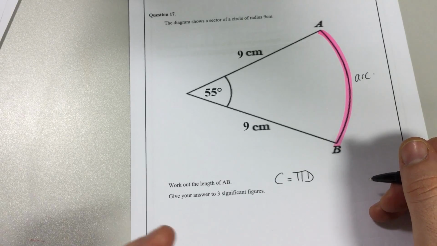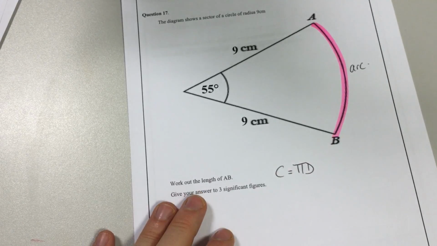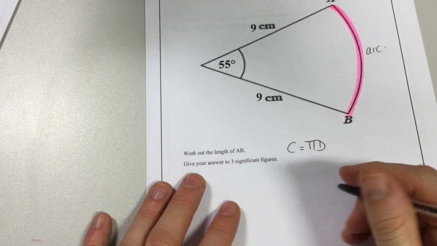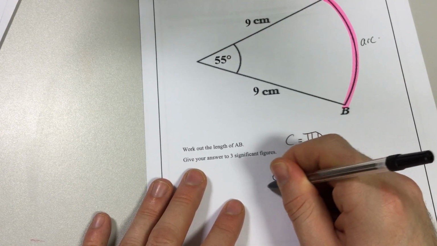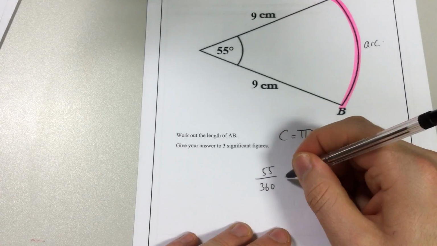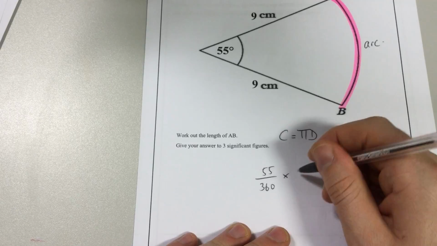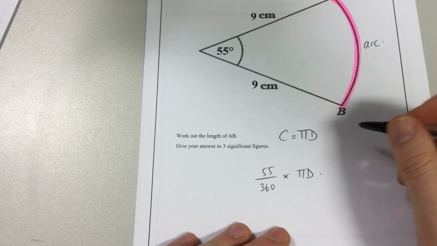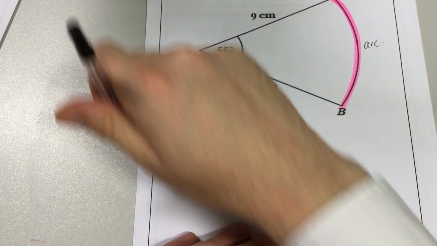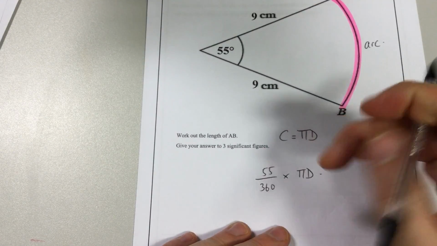and so I'll be using that. But this is a fraction of the circle, it's only a little bit. The fraction of the circle is actually 55 out of 360 degrees. That is the fraction I know. If I multiply that by pi d, it will give me what I'm after. Pi d will give me the full circle's circumference. This will give me a little portion of it.